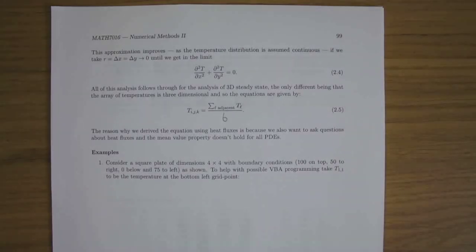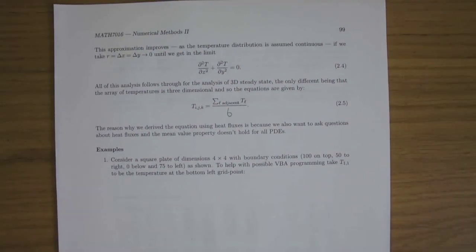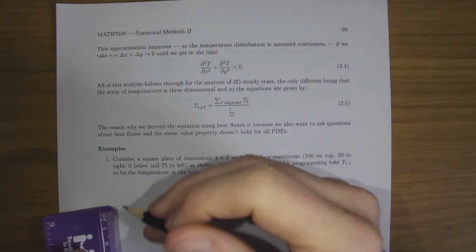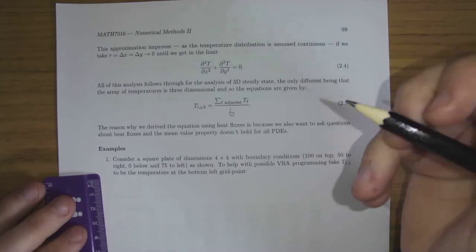Okay, let us do some examples and see what it actually looks like to do the Jacobi and Gauss-Seidel methods. First of all, we're going to have a square plate, so I'll try and draw that.